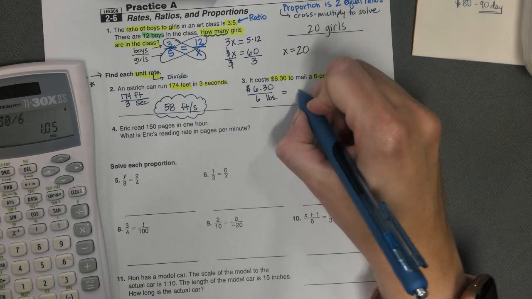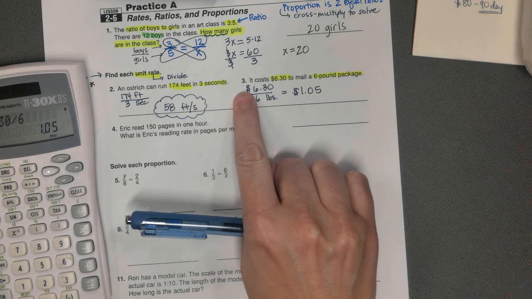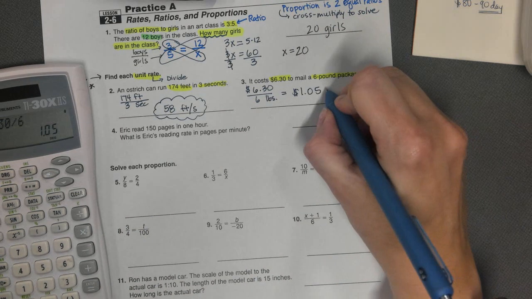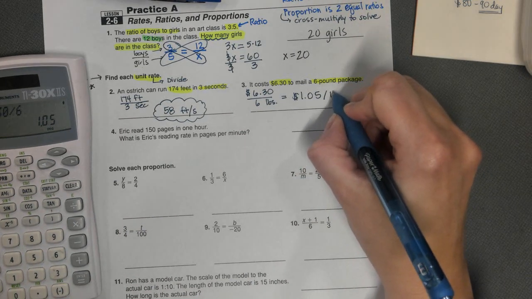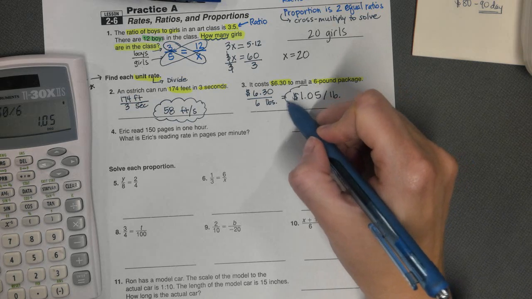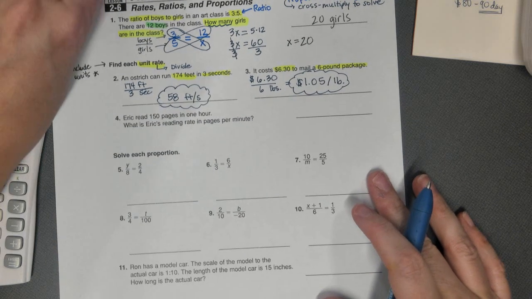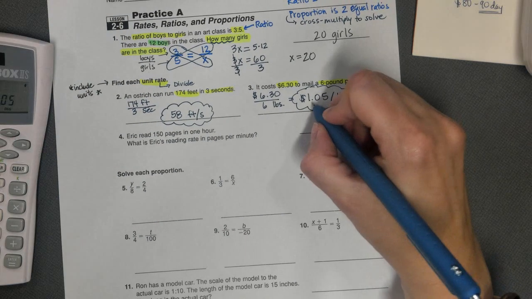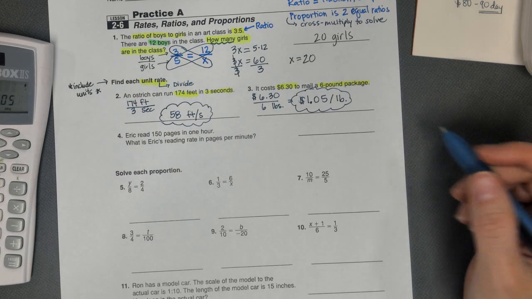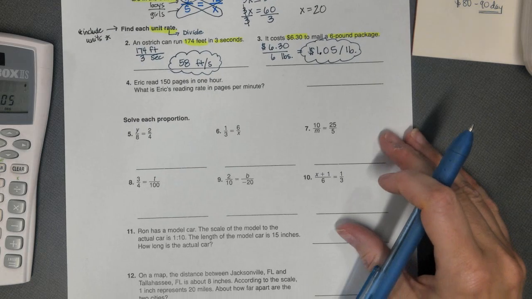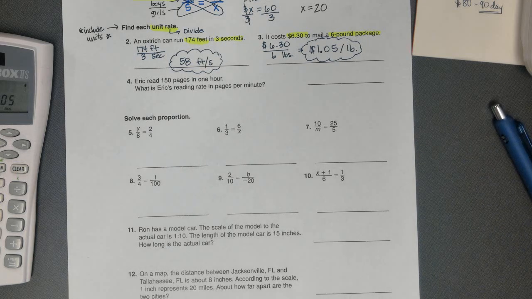Okay, so you have $1.05. So it's the price per what? Yep, so you can put price per pound. So $1.05 per pound, sorry. Did I say 105? Okay, yeah, $1.05. Okay, so I want you guys to do number 4 for me.